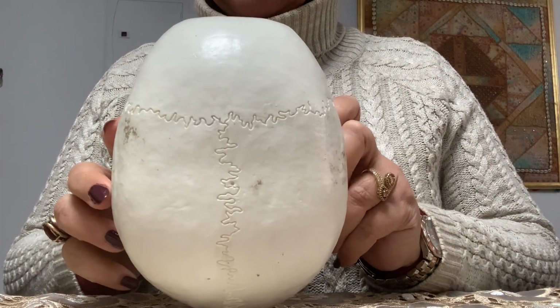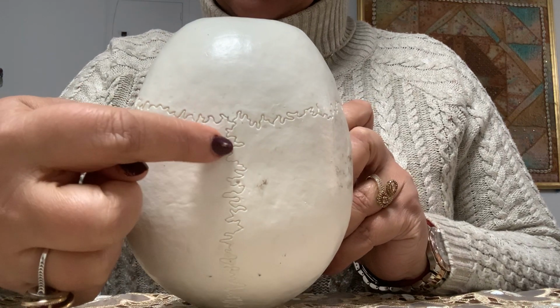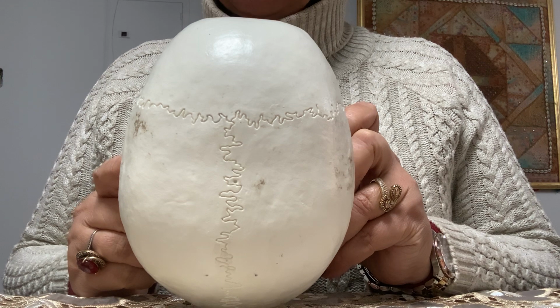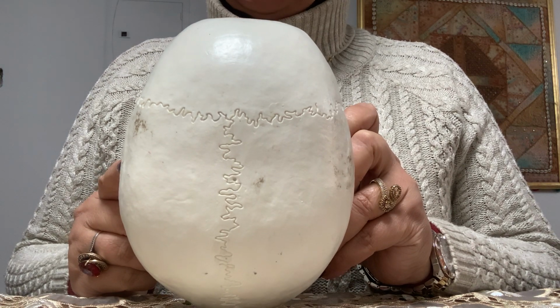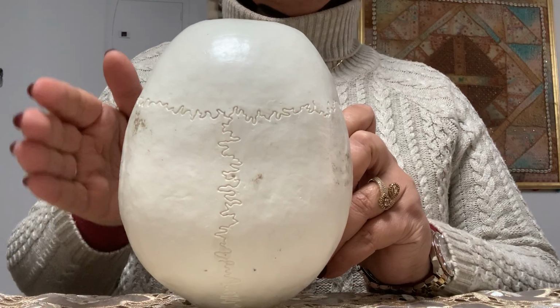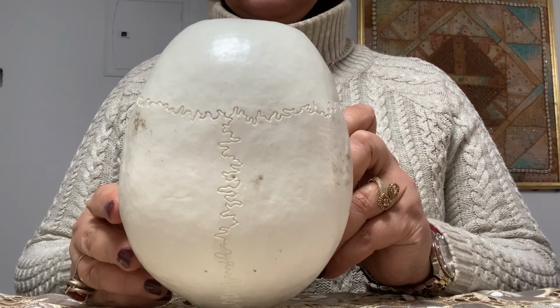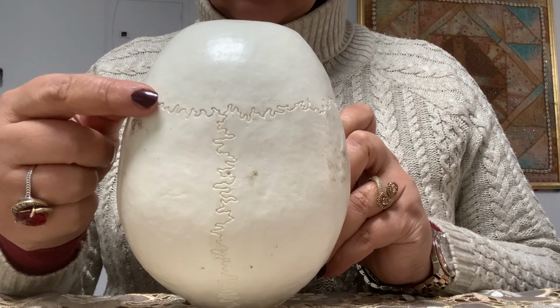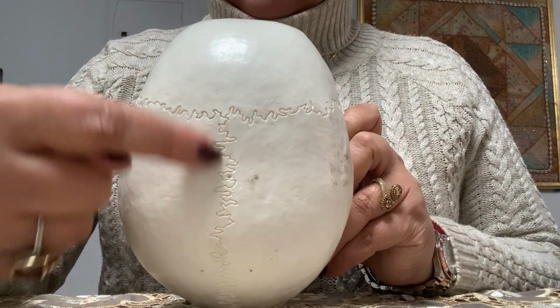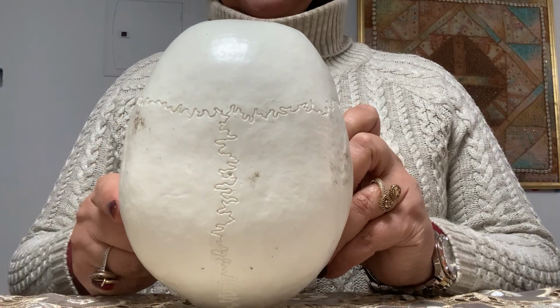Coronal suture. And this one in the midline between the two parietal bones is called sagittal suture because it lies in the midline, as if I'm taking a sagittal section. Coronal suture, sagittal suture.